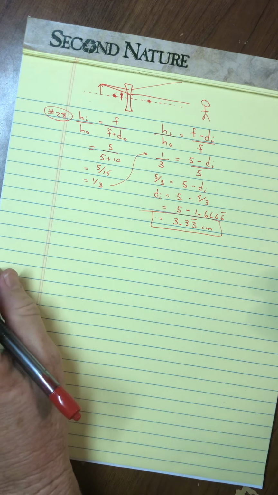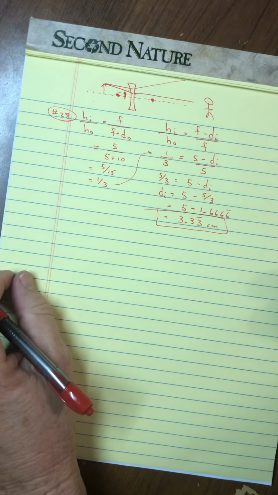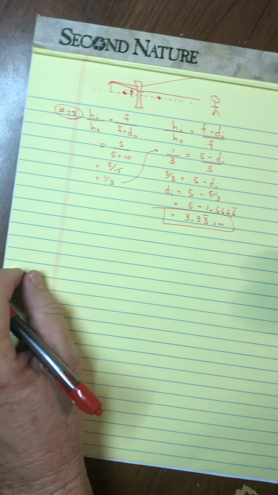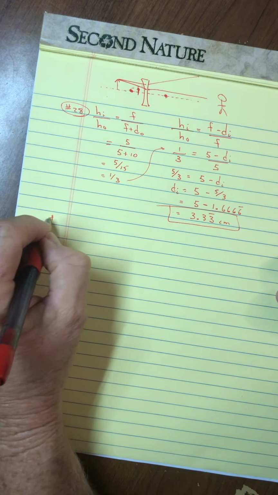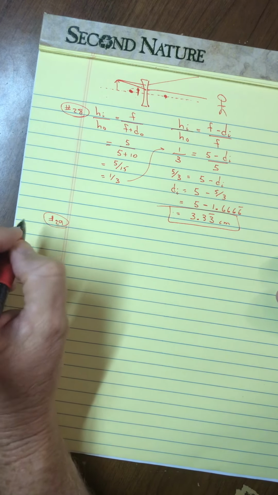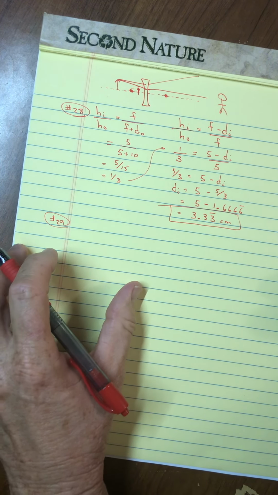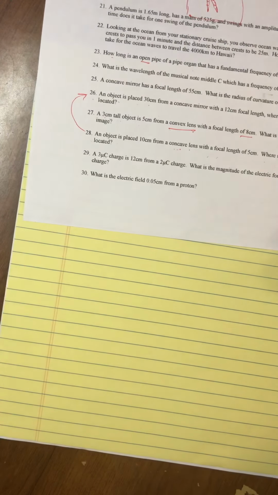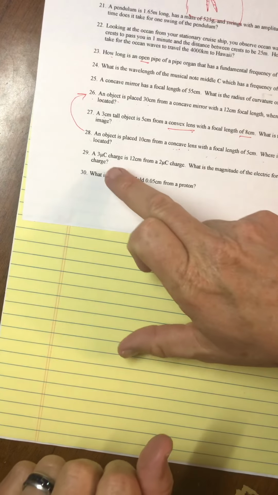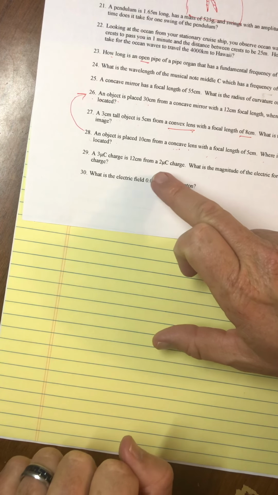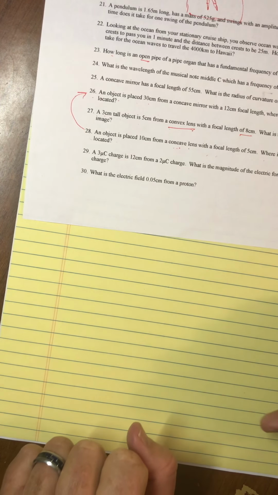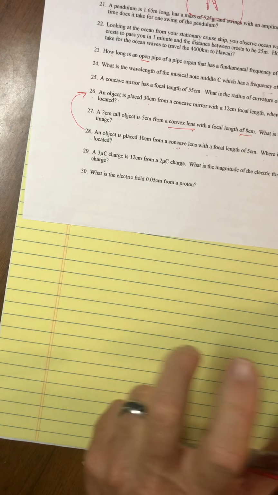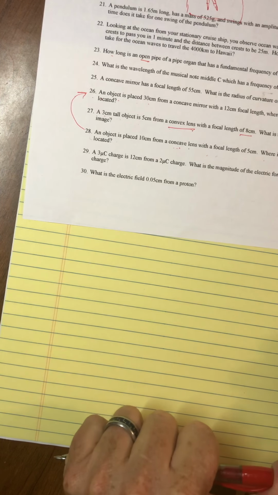And so there's the 3 real hard ones here, where their locations. And now to the last chapter, 20, the electrostatics. It says we have a 3 microcoulomb charge. Maybe I should bring it into the screen in case you forgot what it looks like here. But the 3 microcoulomb charge is 12 centimeters from a 2 microcoulomb charge. What is the magnitude of the electrical force on the smaller charge?